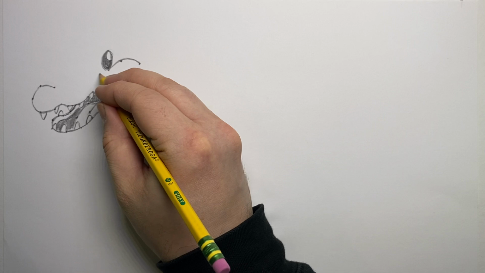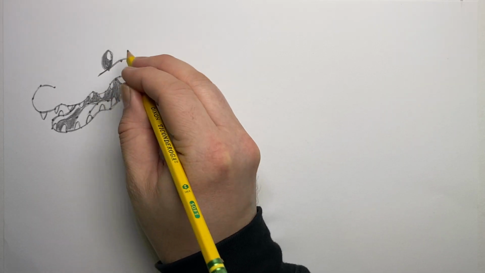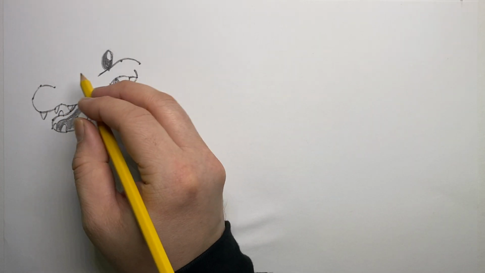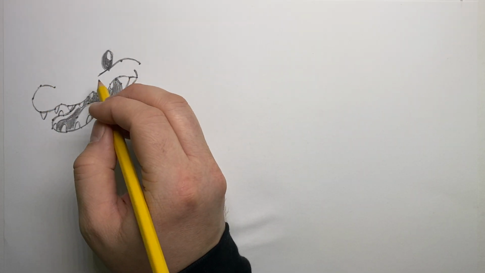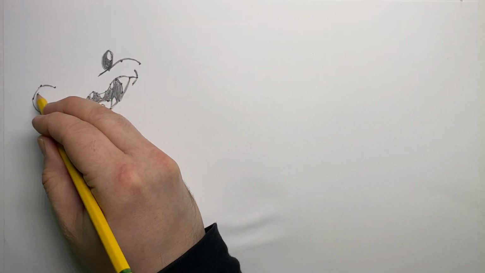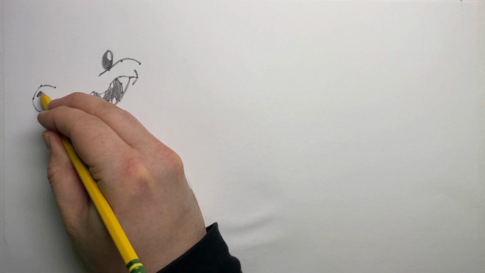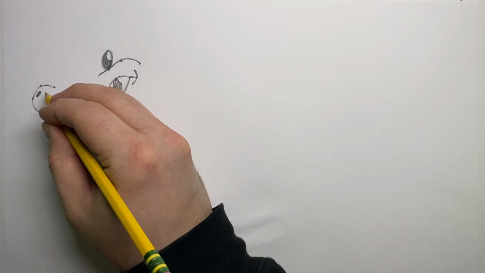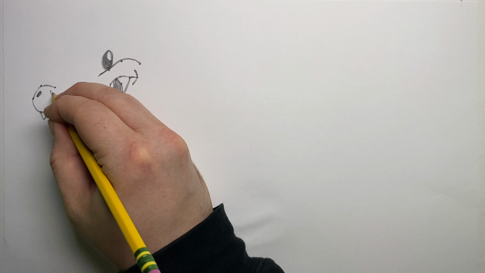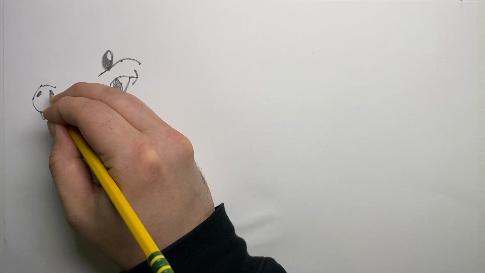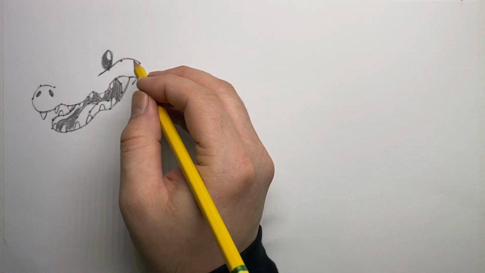Okay, so there we go. I'm just going to continue this line just a little bit. All right, that looks pretty good. Now I'm going to come over to this front portion of the snout, and we're going to put 2 nostrils in, and we're just going to do those like leaning ovals. One's leaning towards the right, and the other one's leaning towards the left. So there you go, you can see those there. All right, that's looking pretty good.